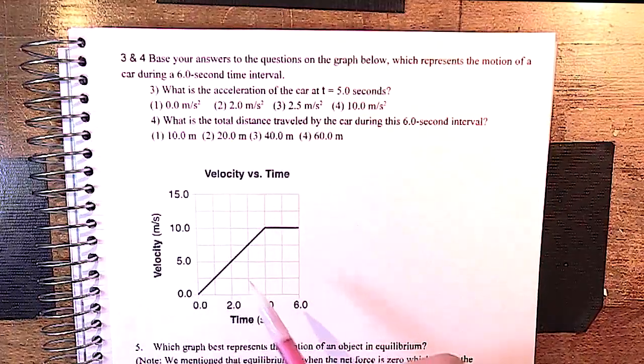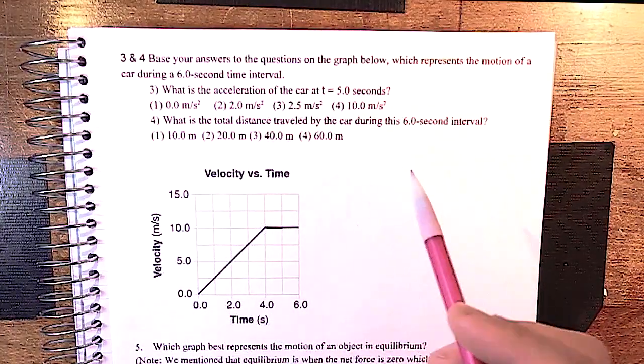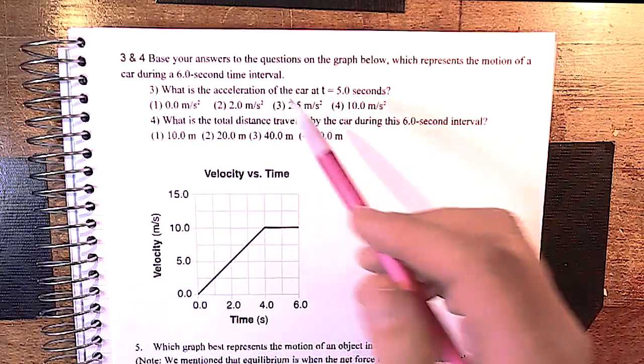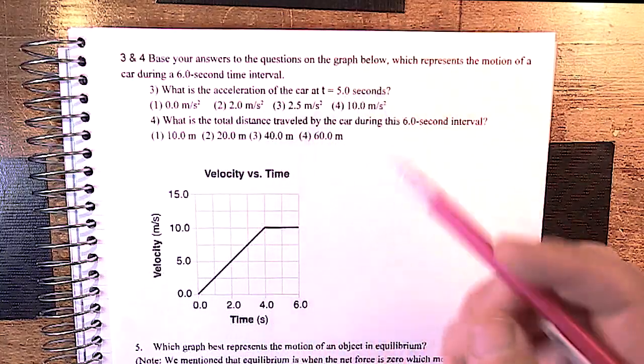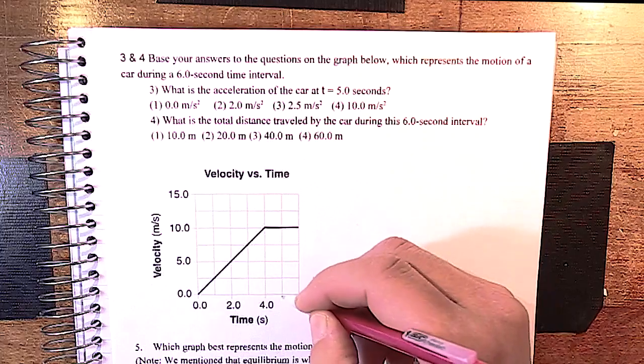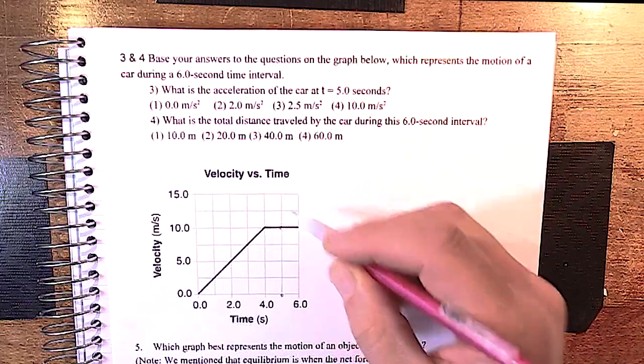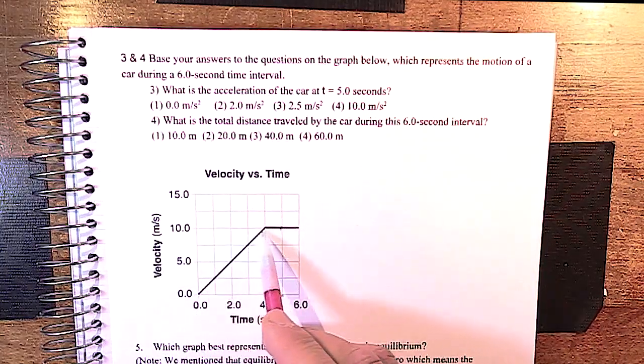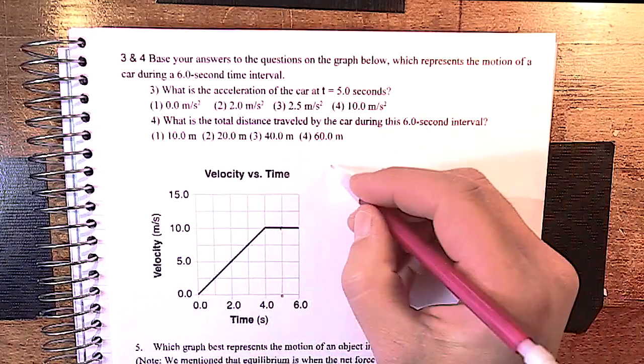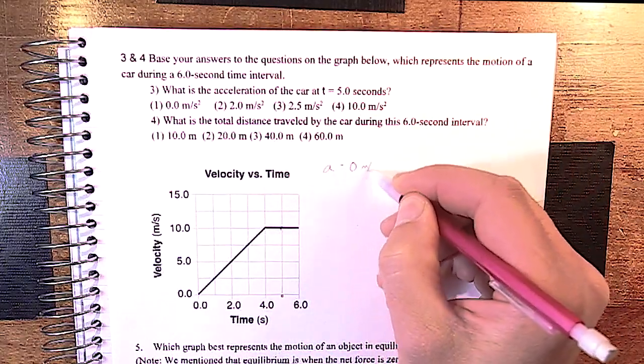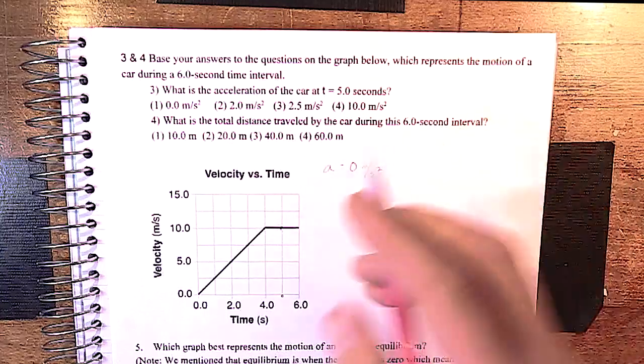Okay, we have a graph, velocity and time, and it says of a car, what is its acceleration at 5 seconds? So a little bit of a trick question. At 5 seconds, the car's velocity is constant, and if the velocity is constant, then the acceleration is 0.